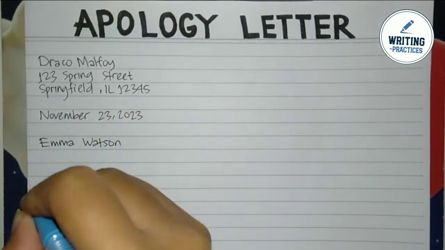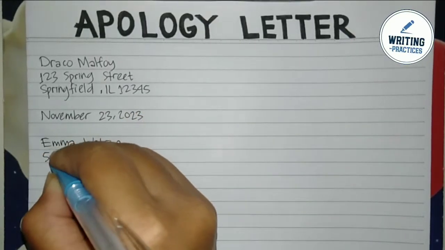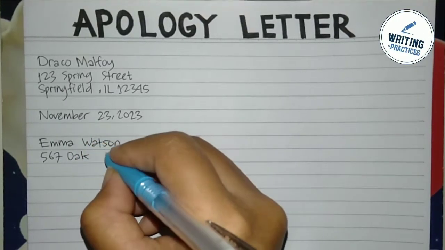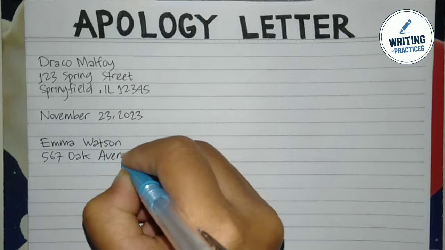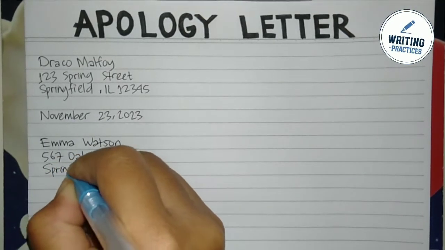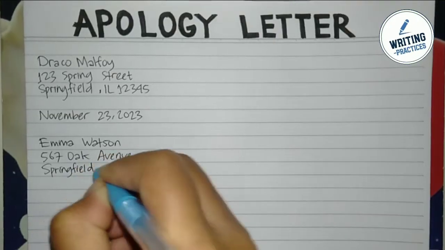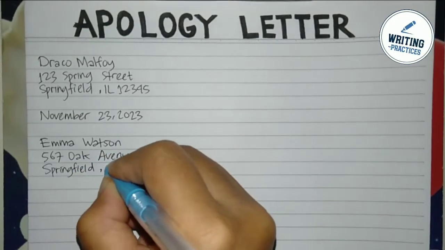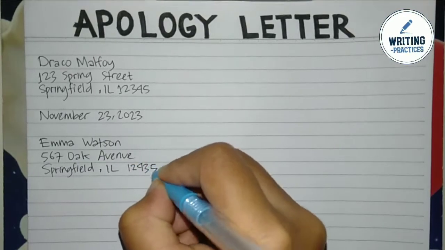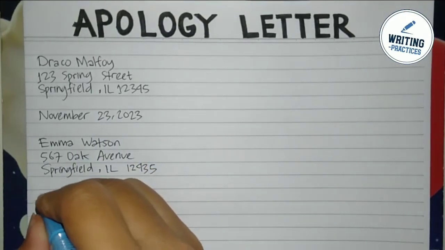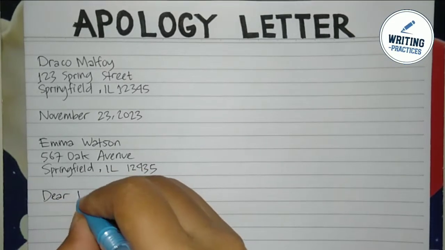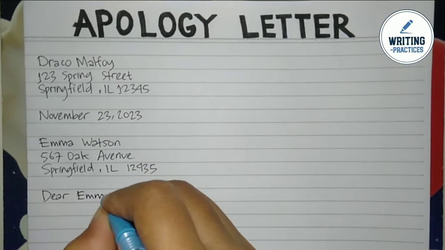And then, write the information about the recipient. You must write their full name, and write their home address. Don't forget to mention the number, street name, city, state, and zip code. After that, you can open the letter with a salutation. Simply write "Dear," followed by the name of the recipient.